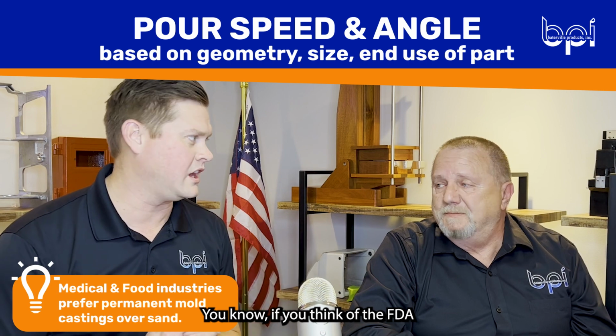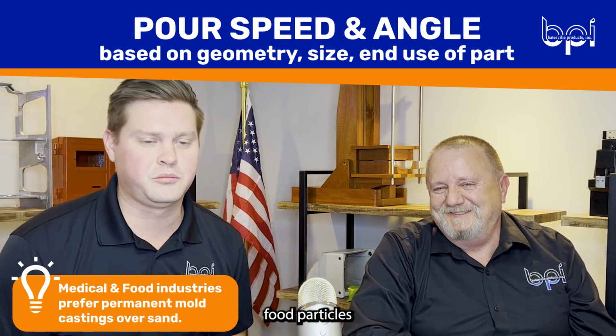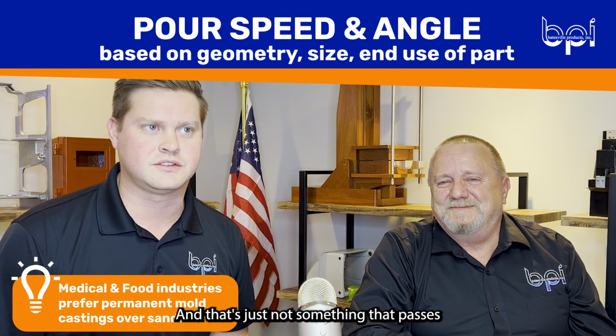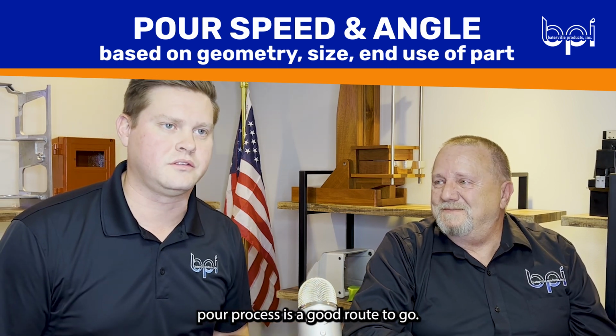If you think of the FDA, they've got to control blood getting stuck somewhere or food particles getting stuck within equipment, and that's just not something that passes. So a dense casting from a tilt pour process is a good route to go.